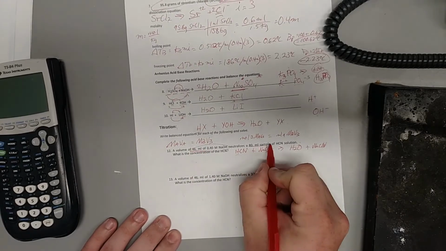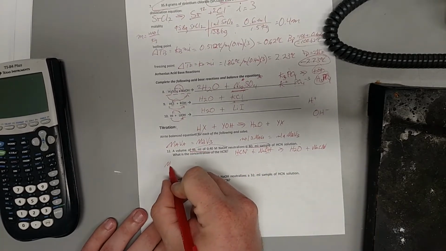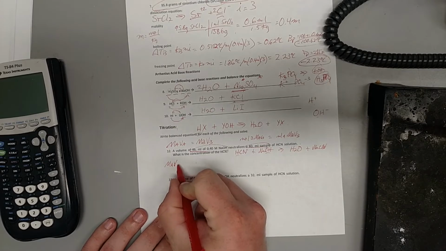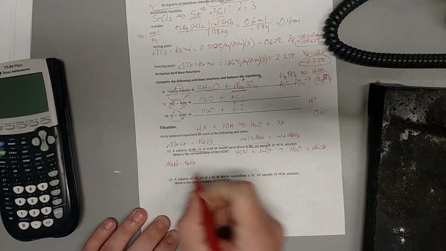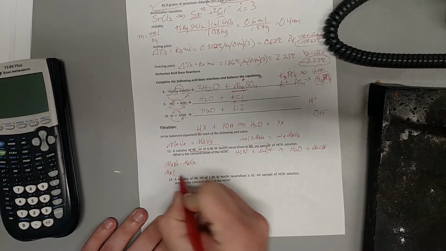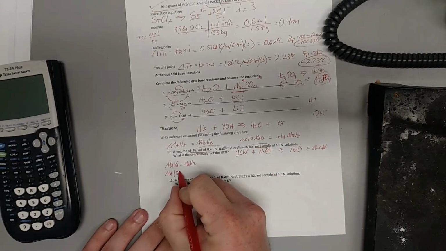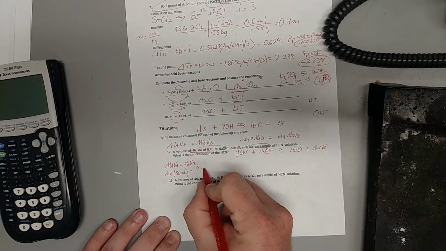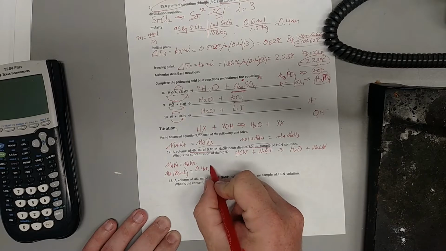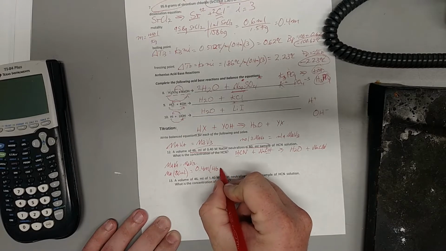Alright, so this is our base. This is our acid. So molarity of our acid is what we're solving for. The volume of our acid is equal to the molarity of the base times the volume of the base. Molarity of the acid, we don't know. Volume of the acid is 80 milliliters. And then the molarity of the base is 0.4 molar. And the volume of the base is 46 milliliters.